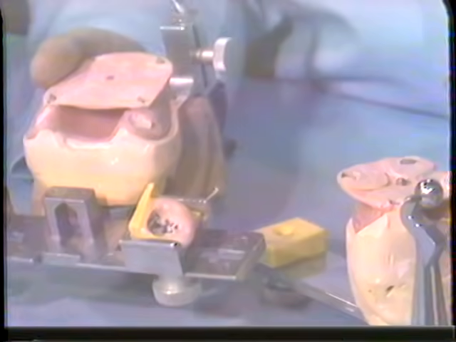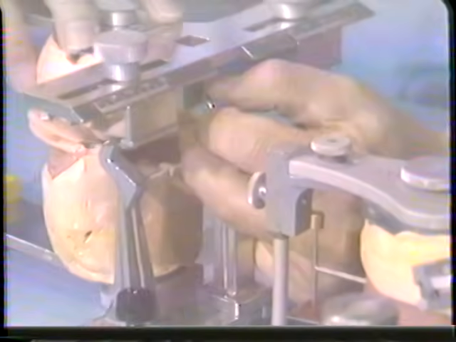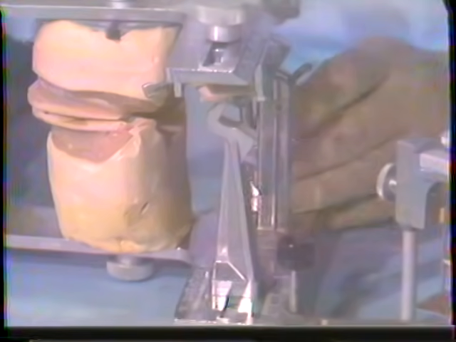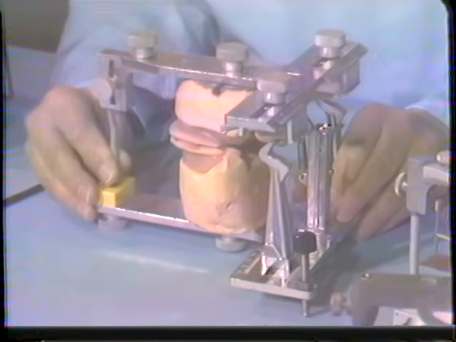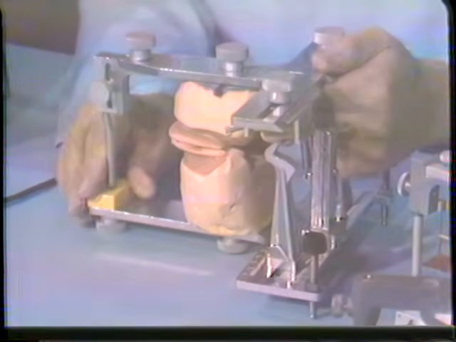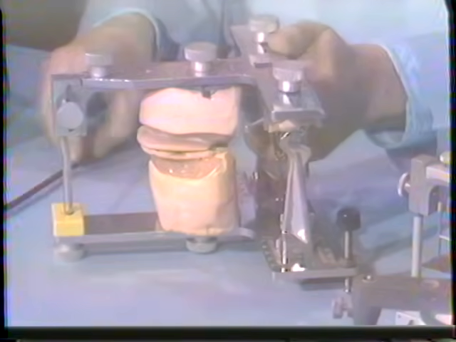However, again, it is somewhat time-consuming to use in terms of tracing out these particular elements, but it's certainly a closer reproduction of the posterior controls. We can now move and hope to simulate the patient's movements even more closely than with positional records that we made earlier.